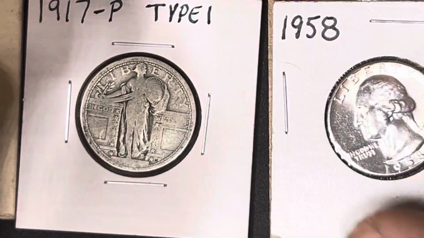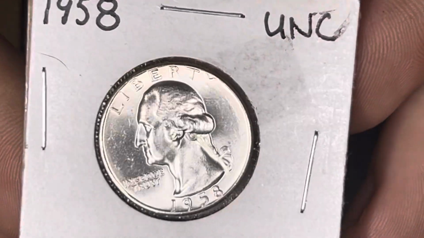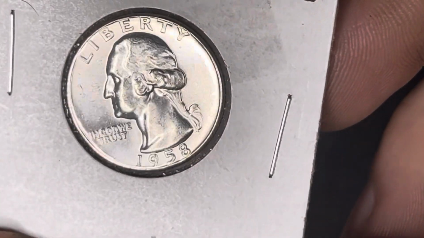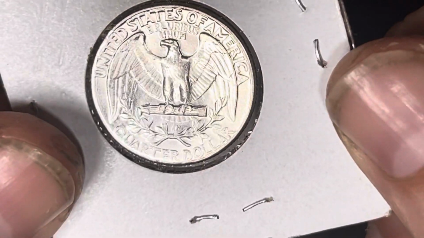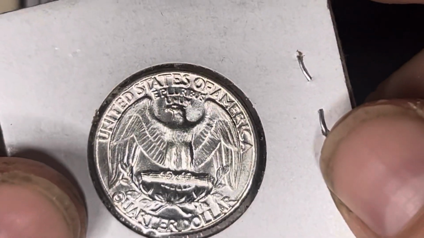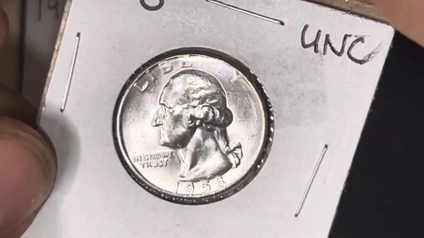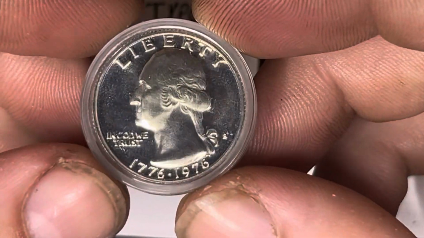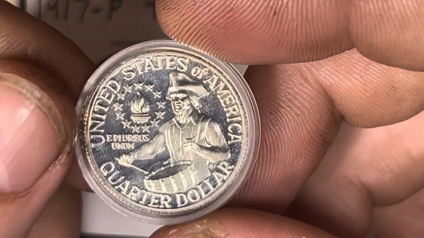Next up, I have a Blast White uncirculated 1958 silver quarter. And for the bicentennial, I do have this encapsulated proof set that I'm going to be using.